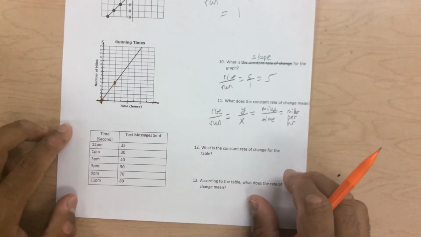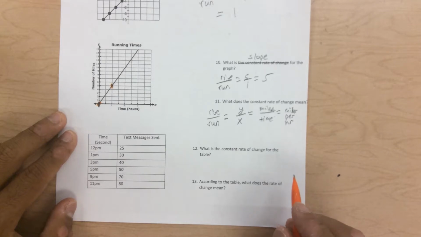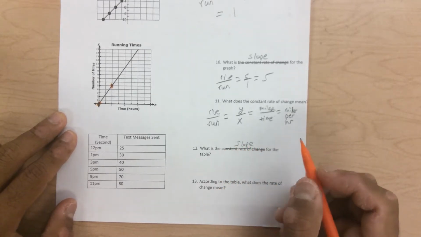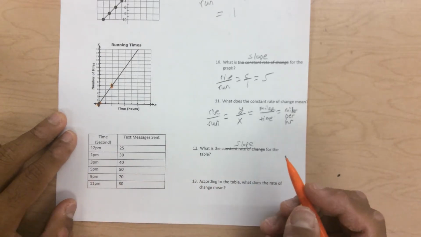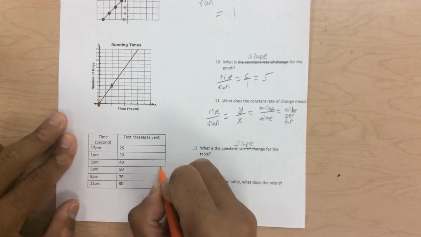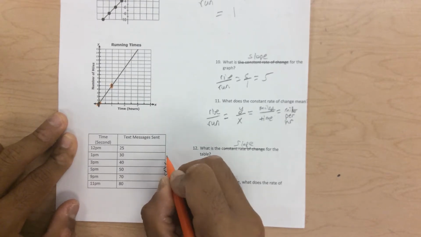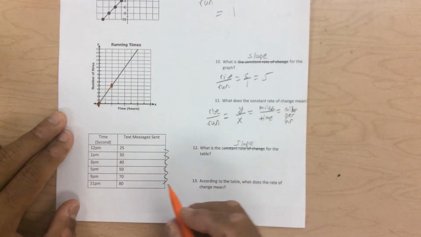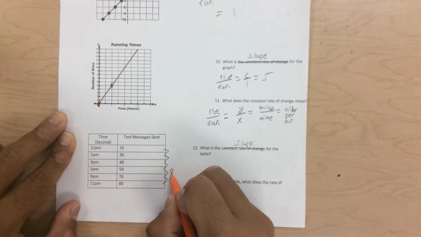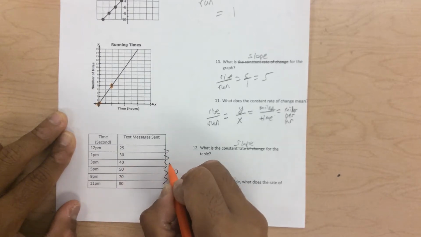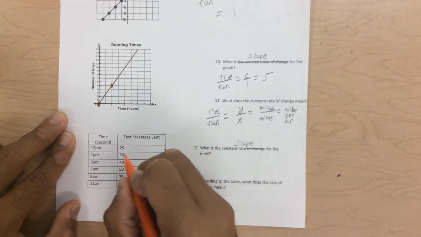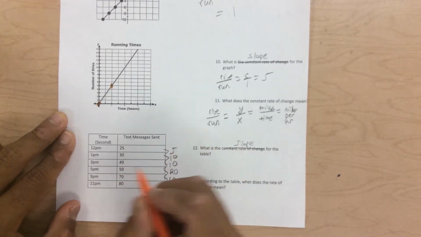Now, 12. What is the constant rate of change for the table? So what is the slope of the table? It doesn't matter which ones you pick. You're going to have to do them all anyways. So let's start. 80 minus 70, 10. 70 minus 50, 20. 50 minus 40, 10. 40 minus 30 is 10. 30 minus 25 is 5.